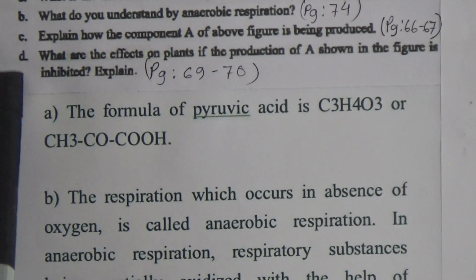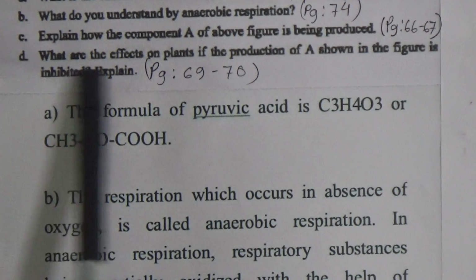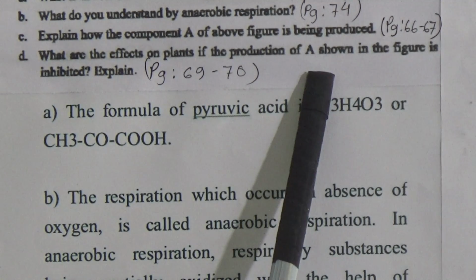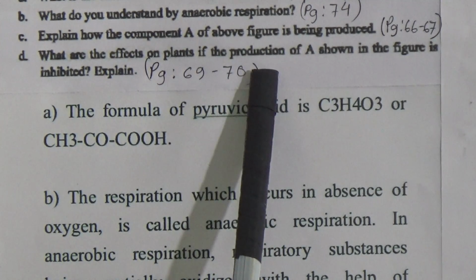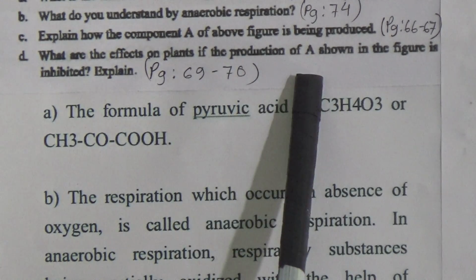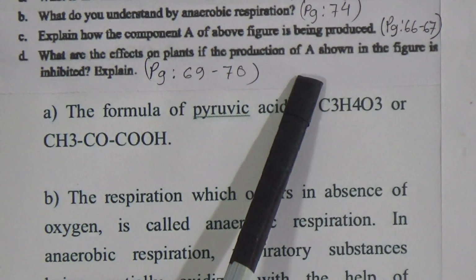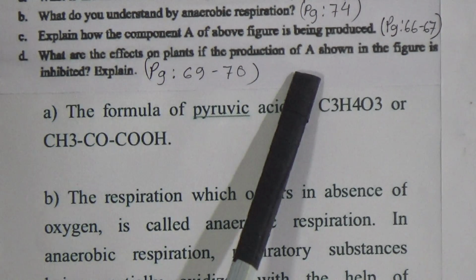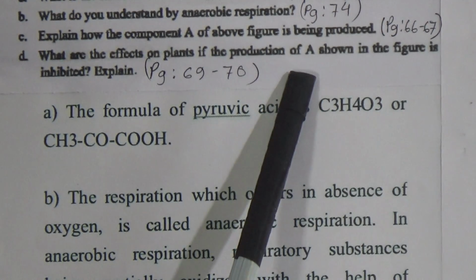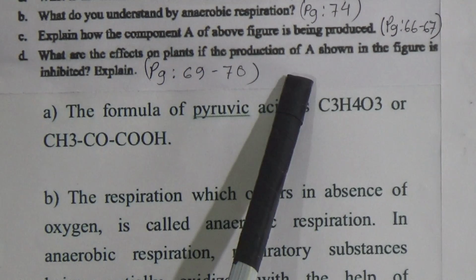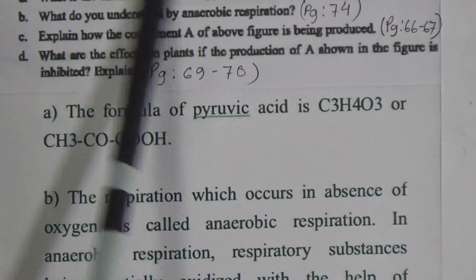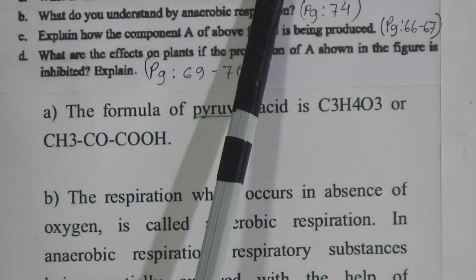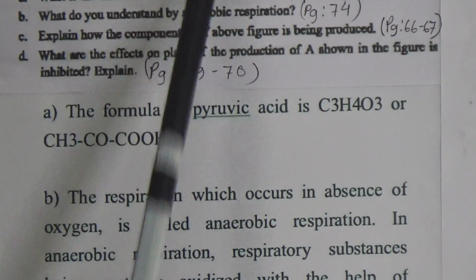That means in this question's answer, about the effect of the production of A, we have to write about the importance of photosynthesis and what will happen if there is no photosynthesis, because if there is no light dependent phase, there will be no light independent phase. If this phase is inhibited, the total photosynthesis procedure will be hampered or stopped. That's why this light dependent phase, or photolysis of water, and the formation of energy A is very important for all living organisms.